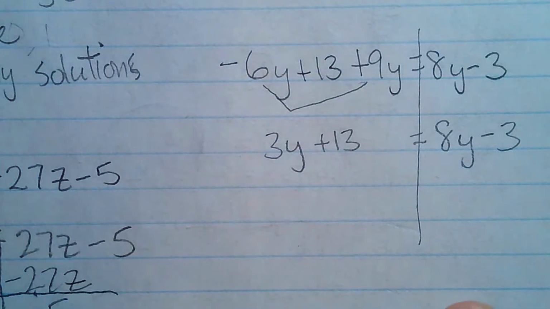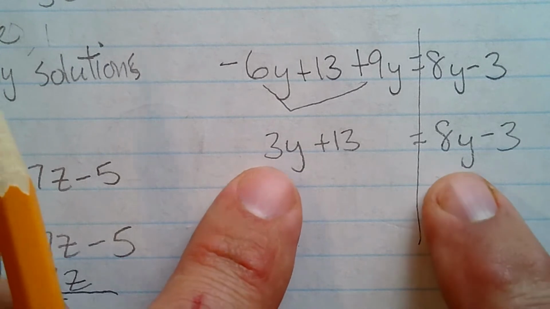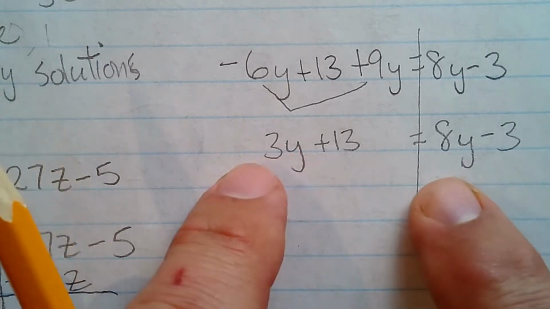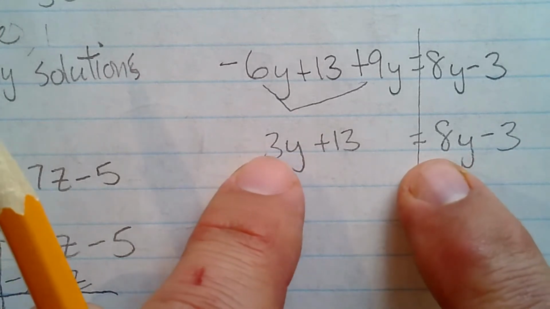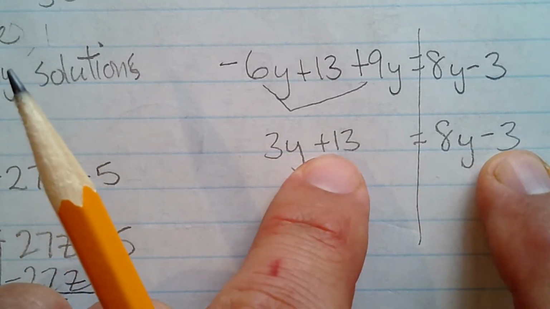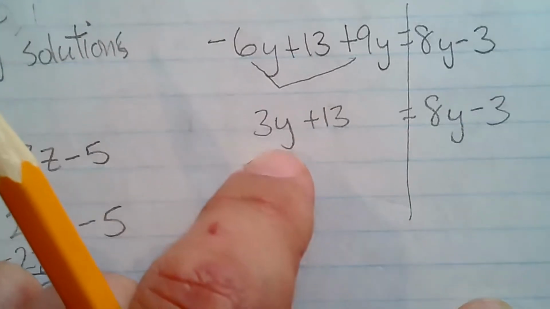And I know right off the bat that I have one solution because the y's are different, and the coefficients are different, I should say, which are the numbers in front of the variables, and the constants are different. So when those are both different, then you're good to go. You got one solution. But I'll just show you how it's one solution.